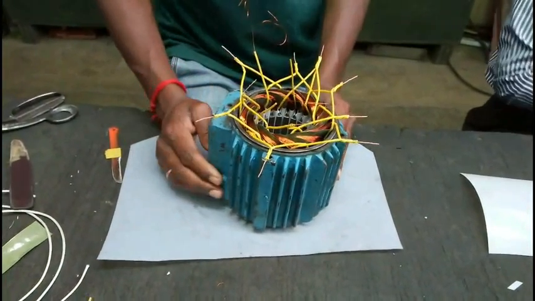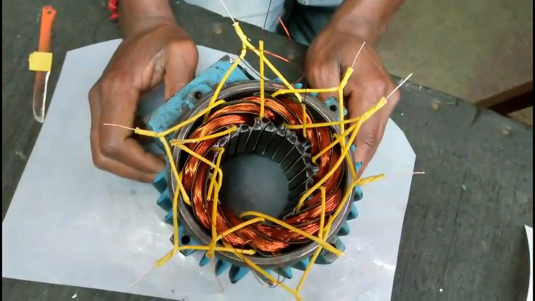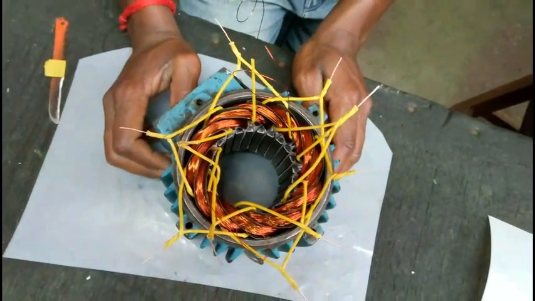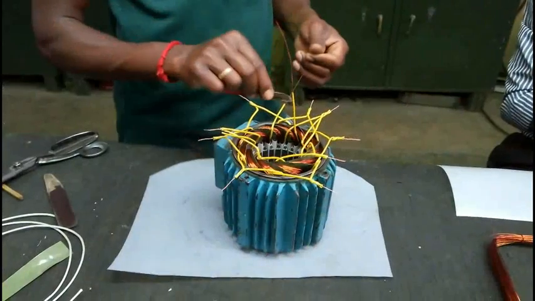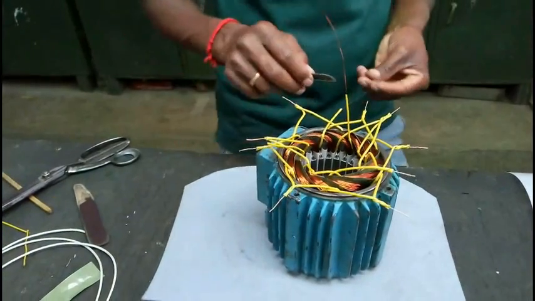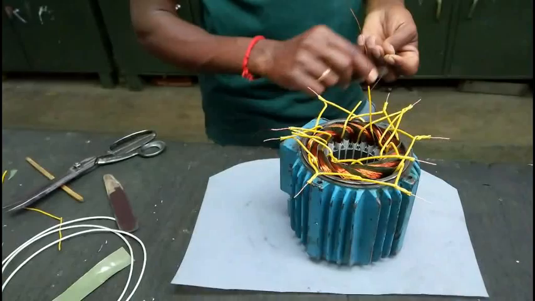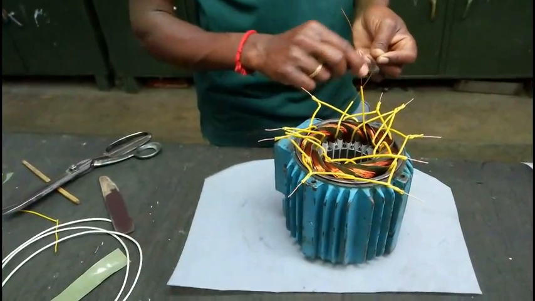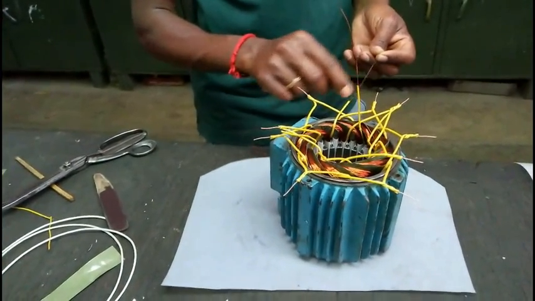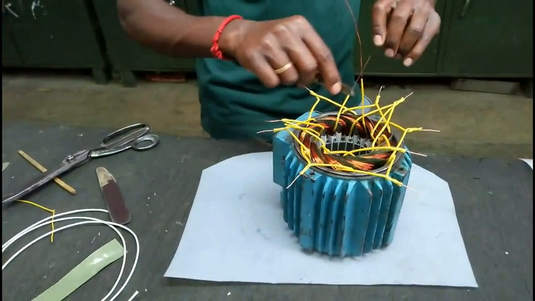Now we will connect glass fiber insulated connection wires to each phase. Now we remove the insulation of the A1, B1 and C1 terminals.